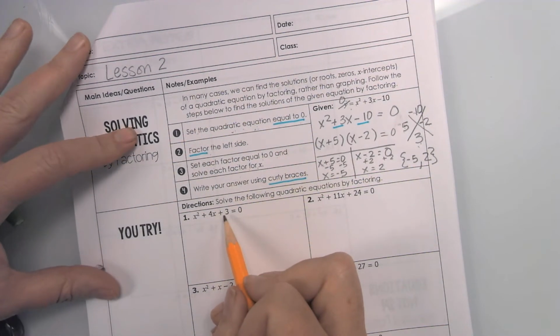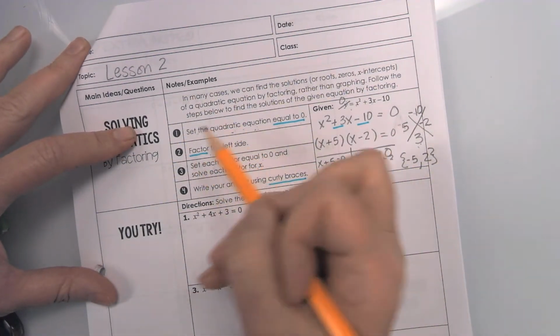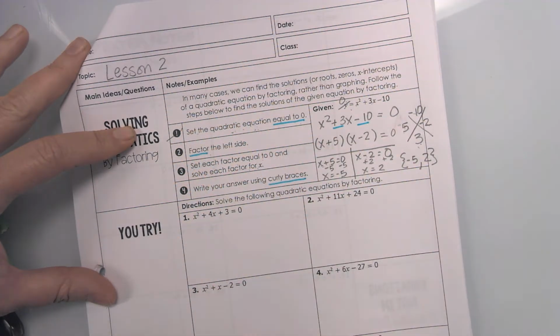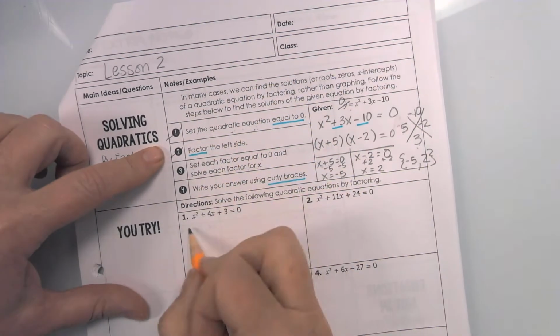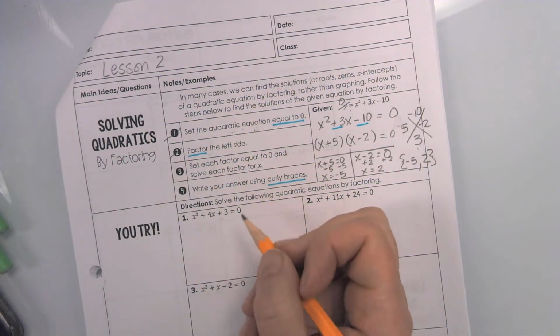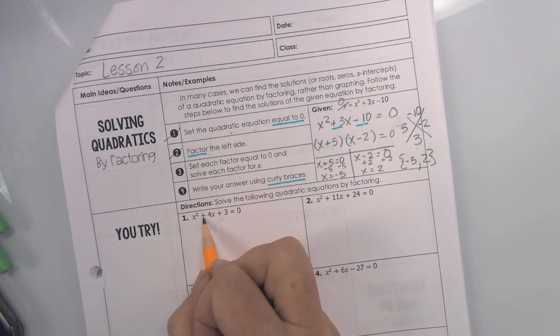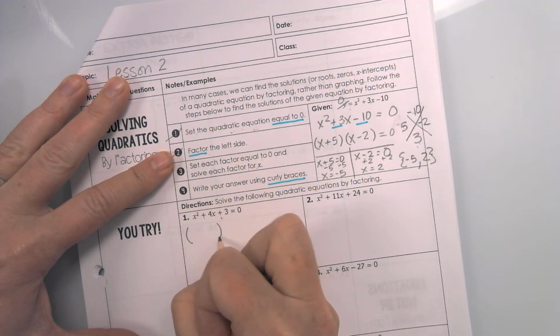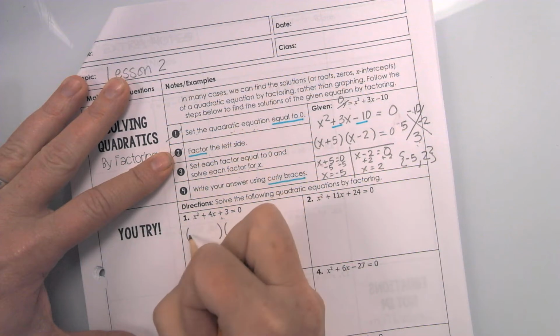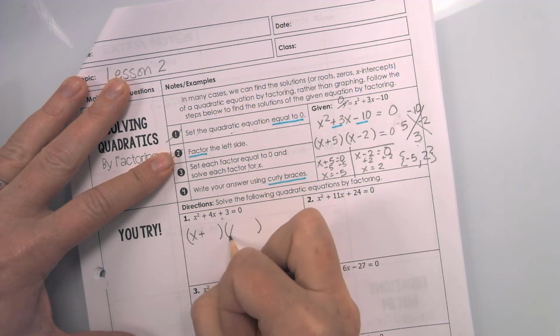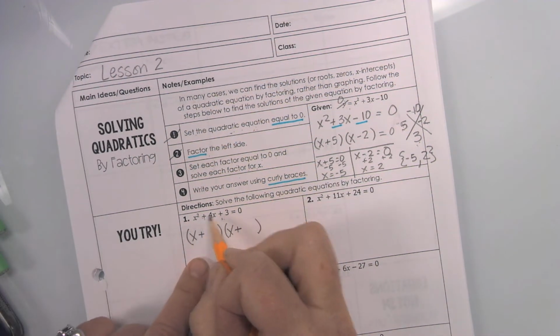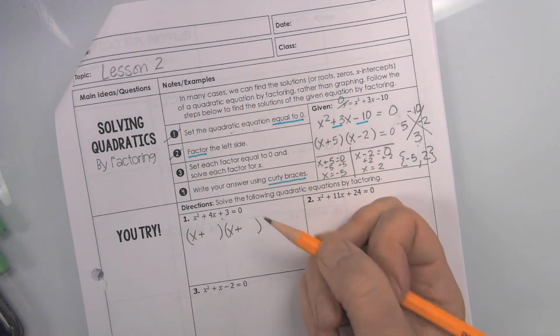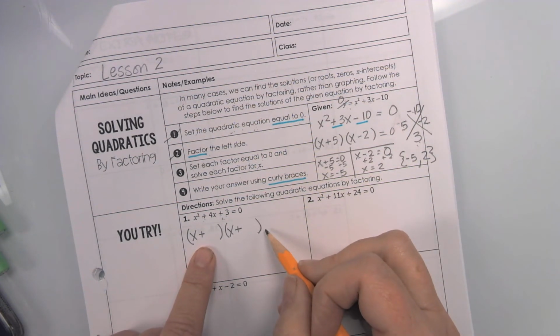Okay, notice that just in the beginning, they've already taken care of 1 and 2 for you. Actually, we're factoring the left side, so we're going to do that part. Now, I'm noticing here that I have a positive and a positive. That tells me that when I factor, I'm going to have x plus something and x plus something because they're both positive.